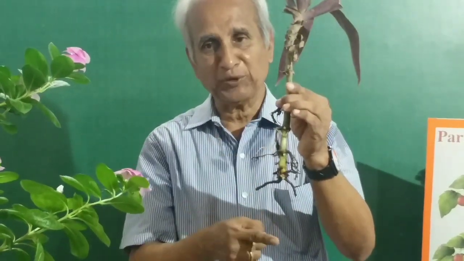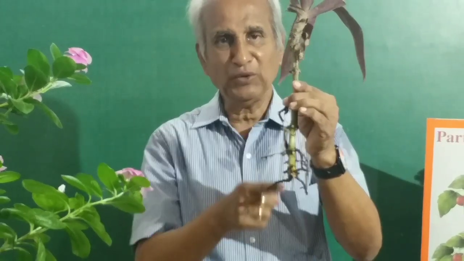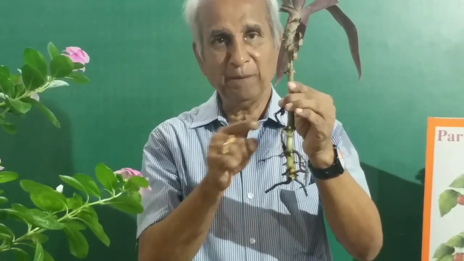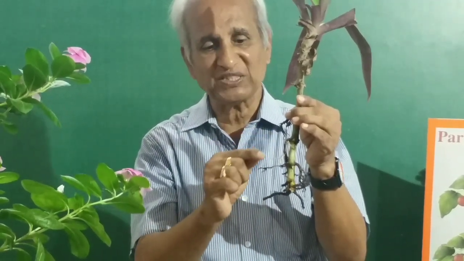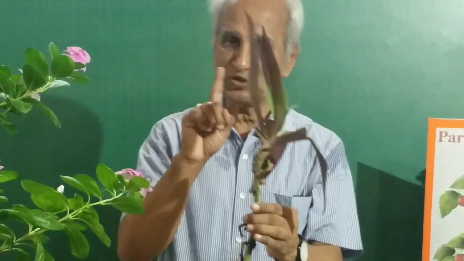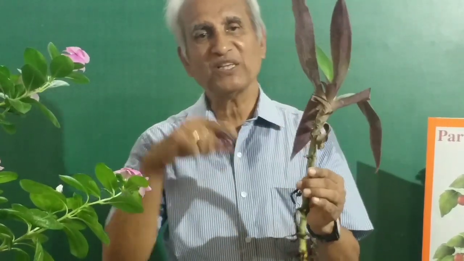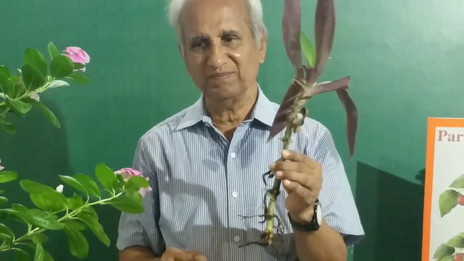One is the tap root, or you call it the mother root, and the mother root will have a number of secondary roots. From these secondary roots, you will have tertiary roots. Roots of the first order, roots of the second order, roots of the third order. Tertiary roots will be very thin.